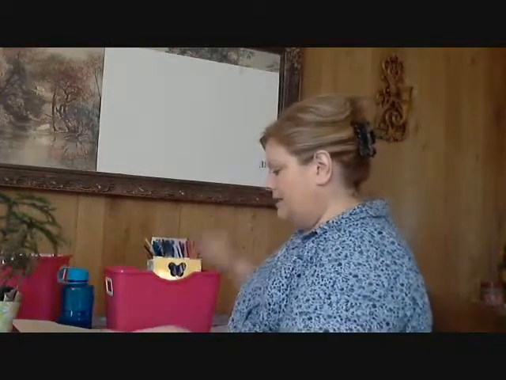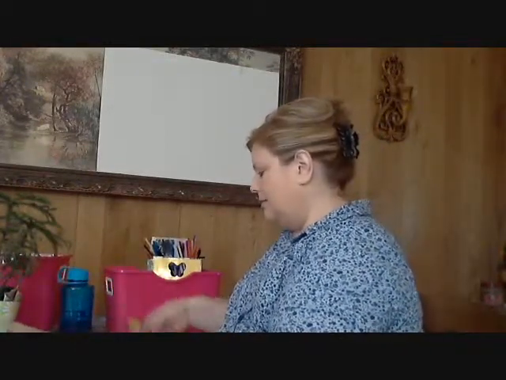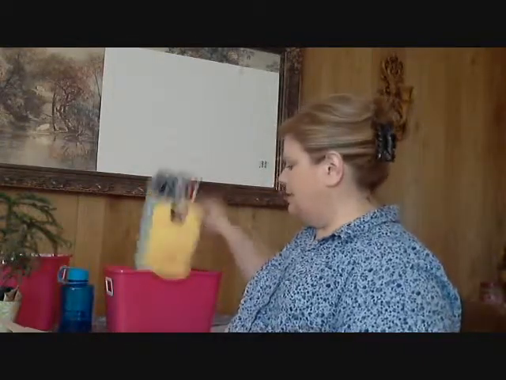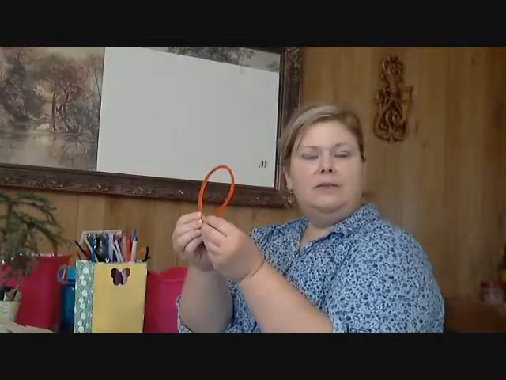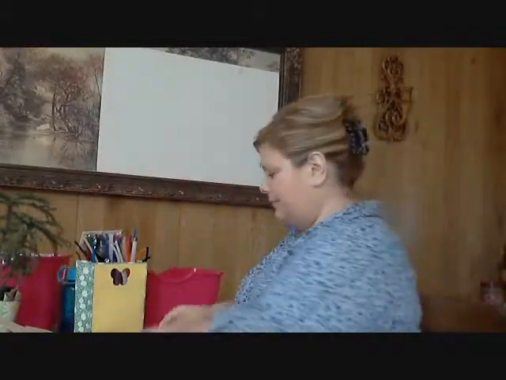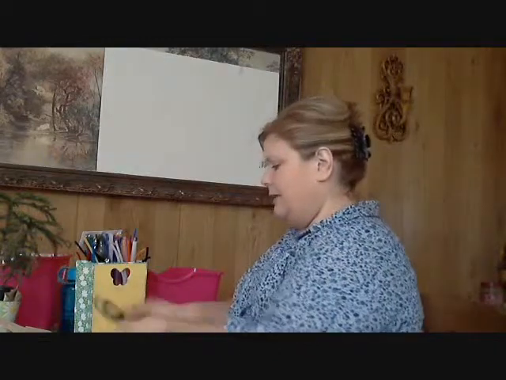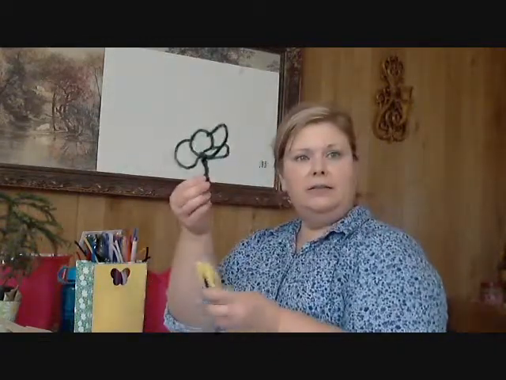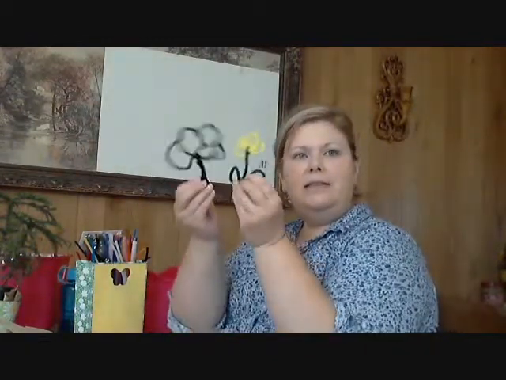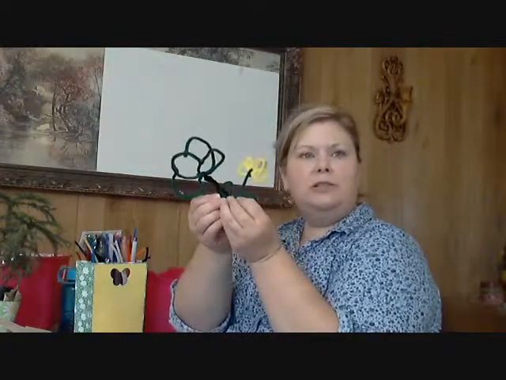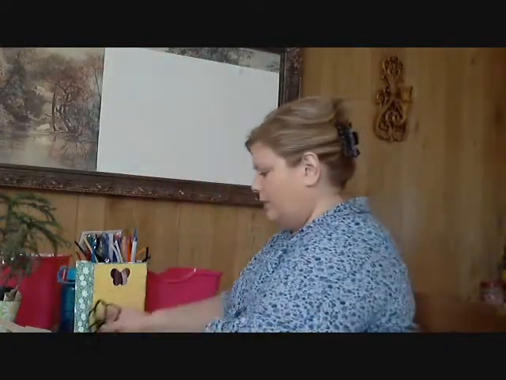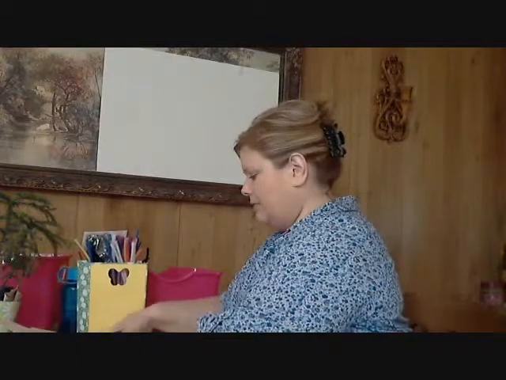There's also an activity inside called How to Make a Bendy Plant. The children are just going to take some bendable chenille stems and make a plant. The directions show them how to make a tree or a flower. This is a fun interactive game that children can do on their own while learning the different parts of a flower or a tree.